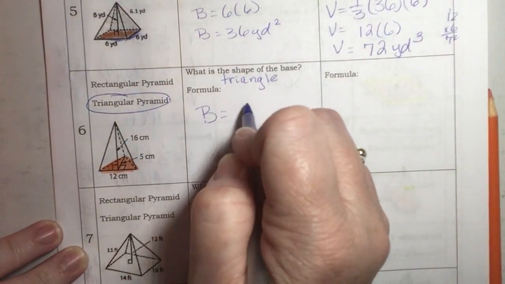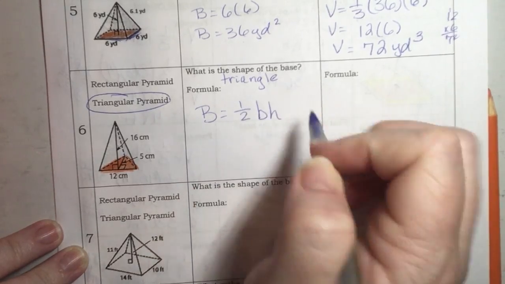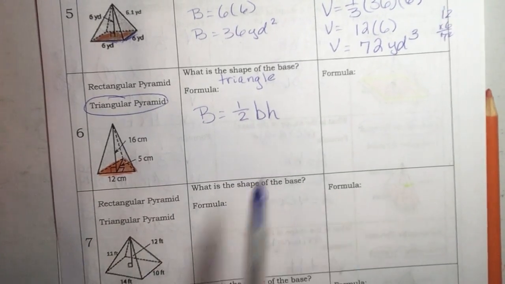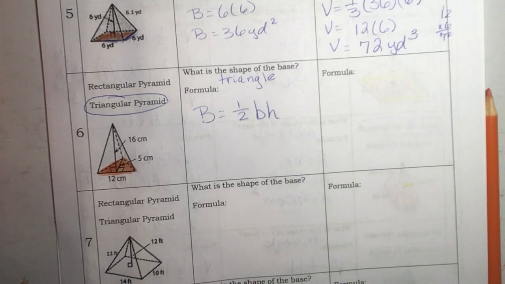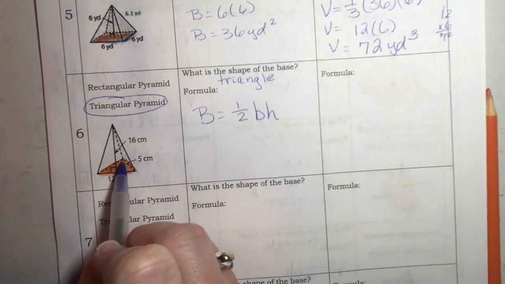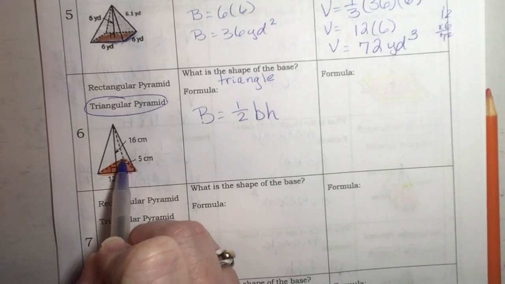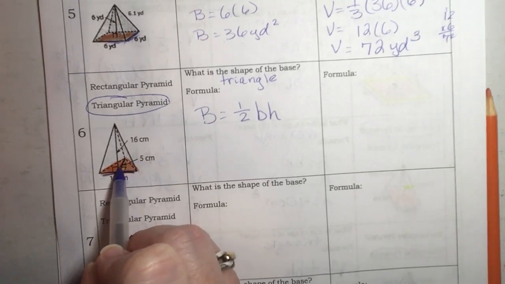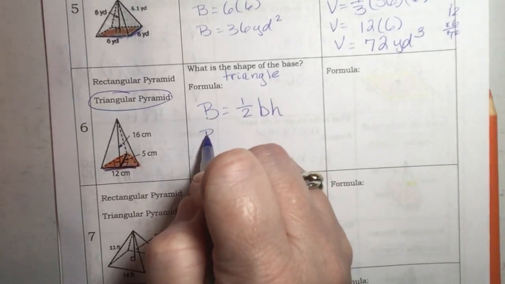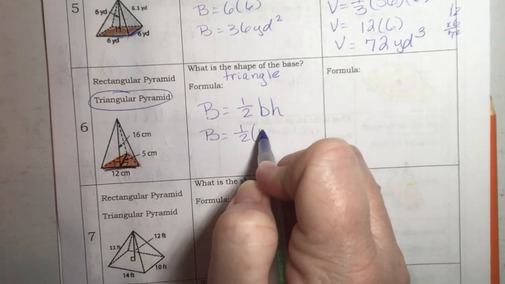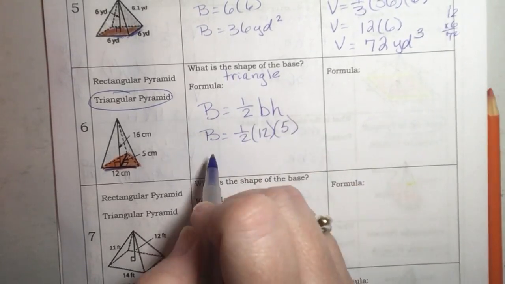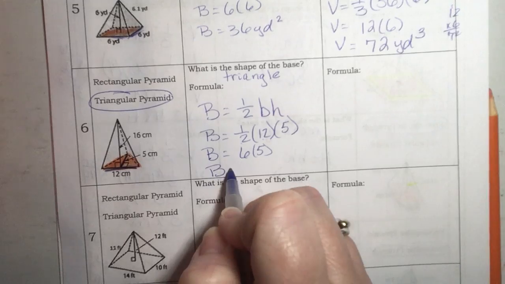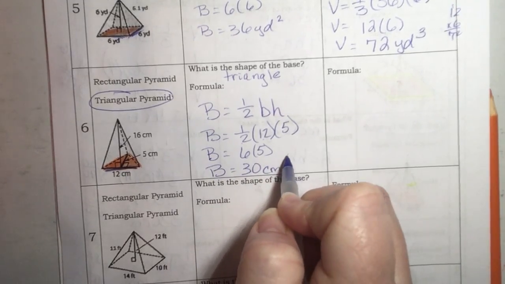So my formula for the area of my base is 1/2 the length of the base times the length of the height of the triangle. Okay, not of the pyramid, of the triangle. So I look at the triangle. I see here and here, right? See that? The height of the triangle is 5, and the base of the triangle is 12. So 1/2 of 12 is 6, and 6 times 5 is 30 centimeters squared.